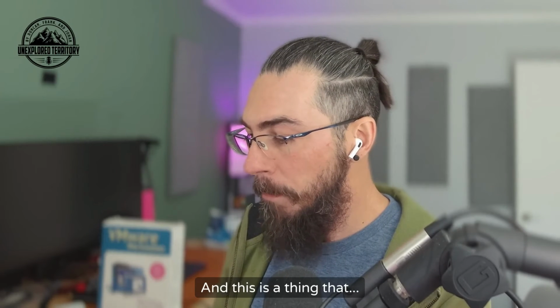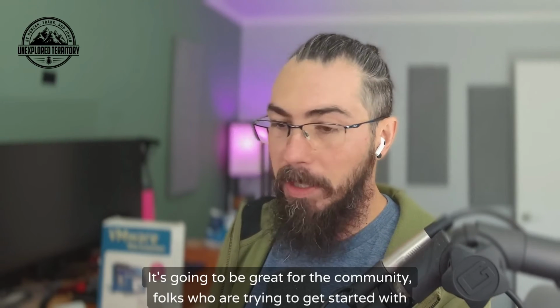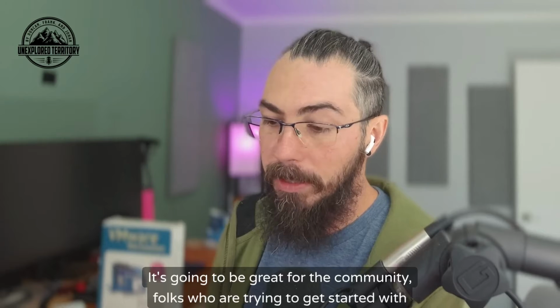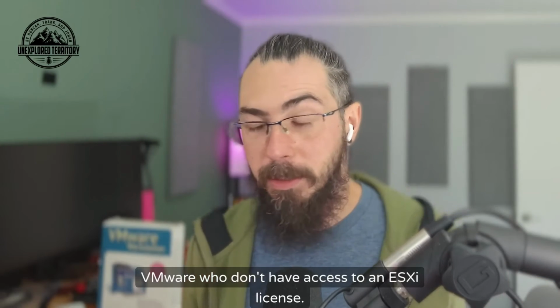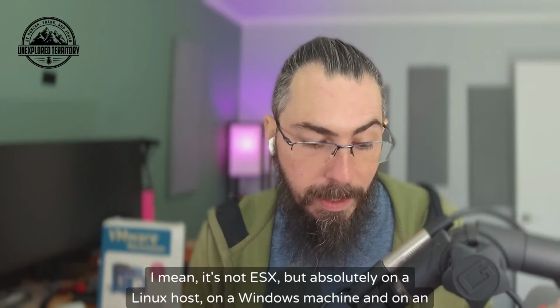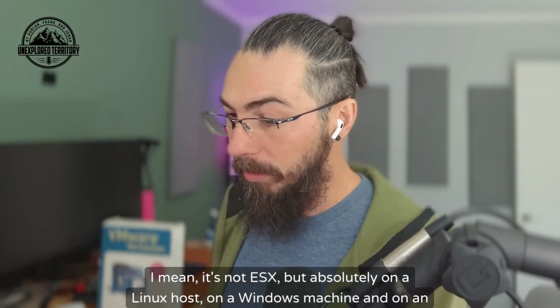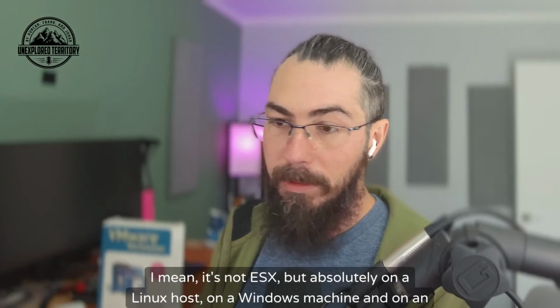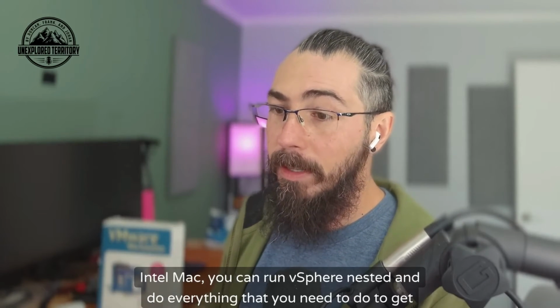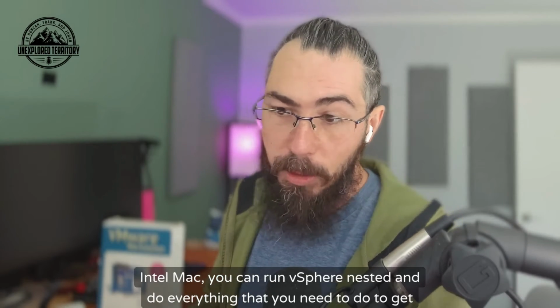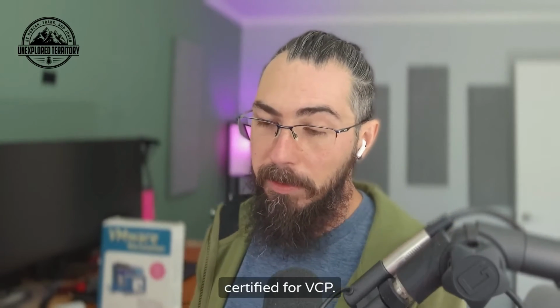And this is going to be great for the community, folks who are trying to get started with VMware who don't have access to an ESXi license. I mean, it's not ESX, but absolutely on a Linux host, on a Windows machine, and on an Intel Mac, you can run vSphere nested and do everything that you need to do to get certified for VCP.